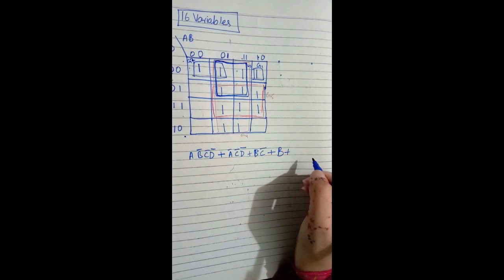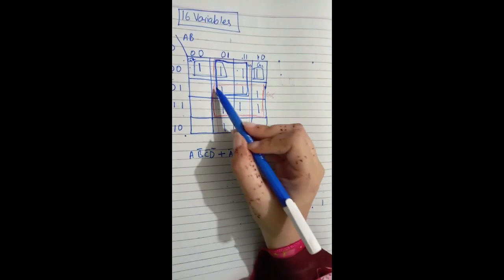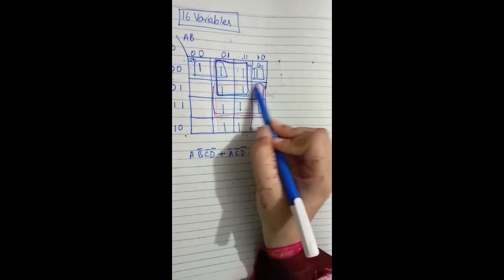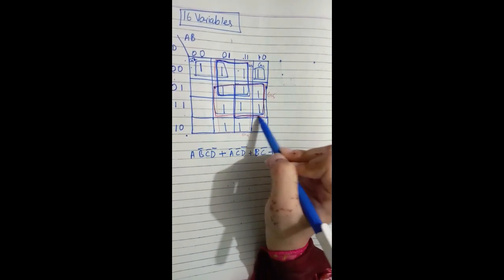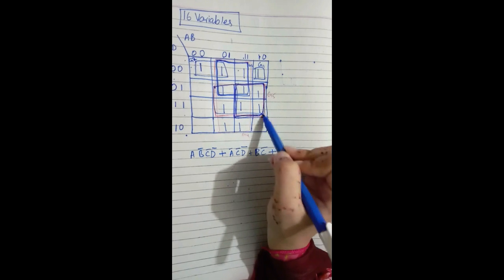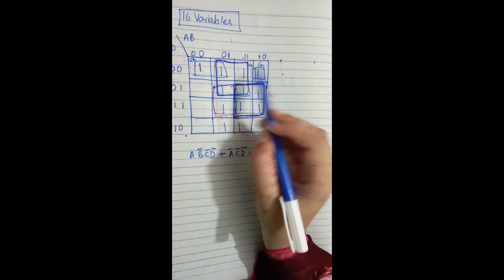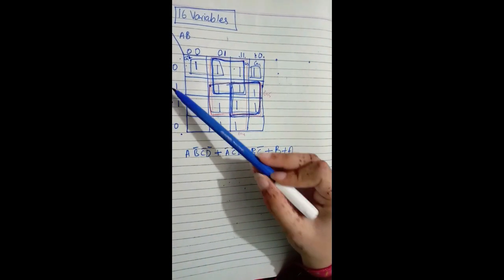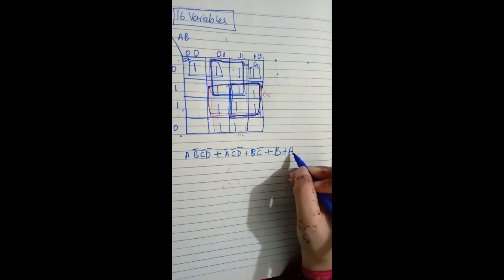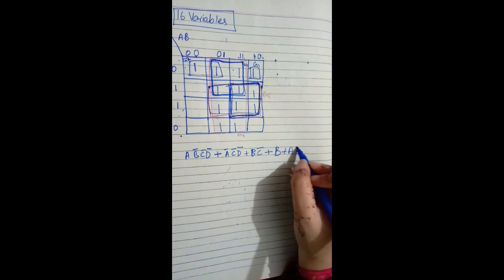Yes, group 4. And then we will write the group 5, which is this one. This is the red highlight. Sorry, this one. This is the group 5. This box says that A remains same. This is A. B is changing. We will not write the B. C is changing. We will not write the C. D remains same. We will write the D. Yes. This is our final answer.